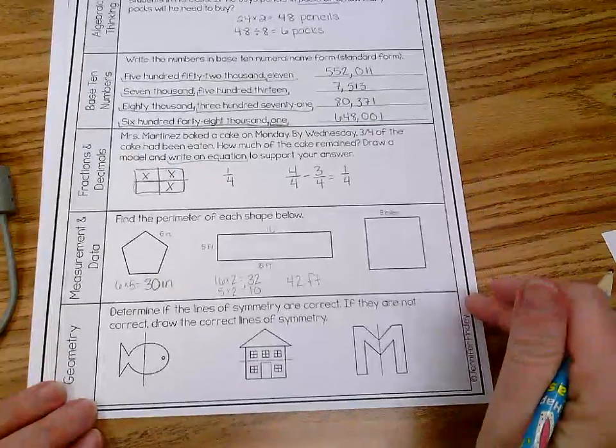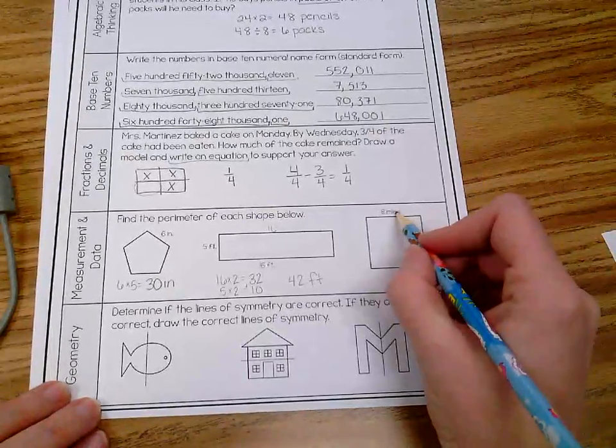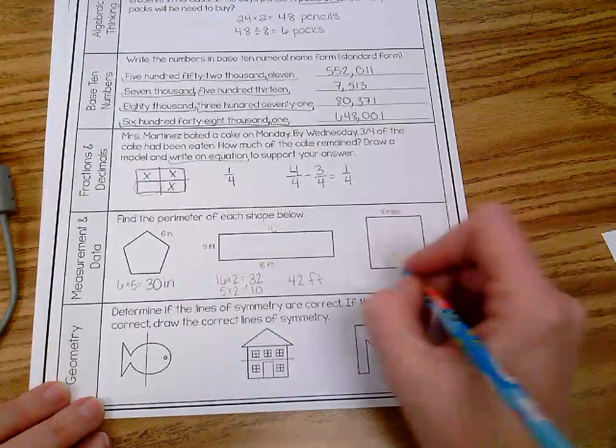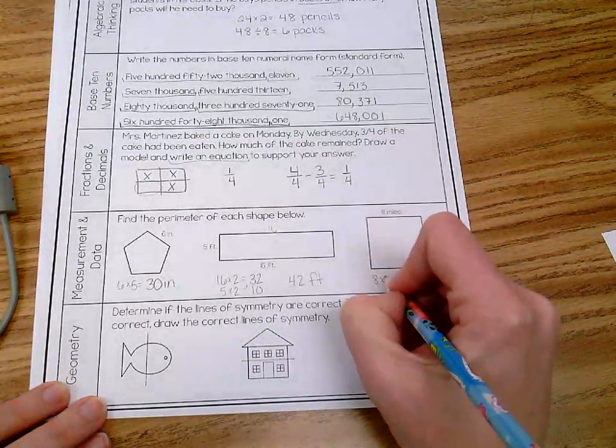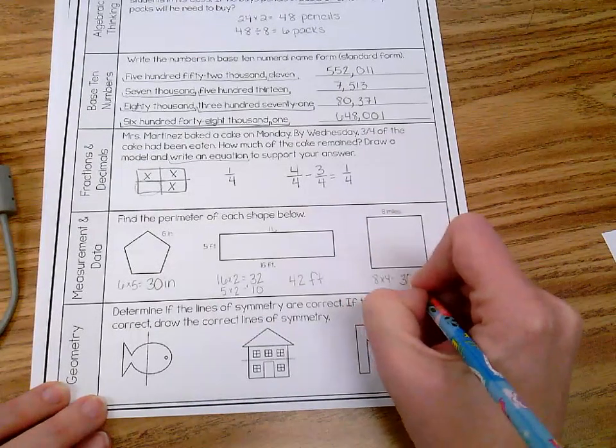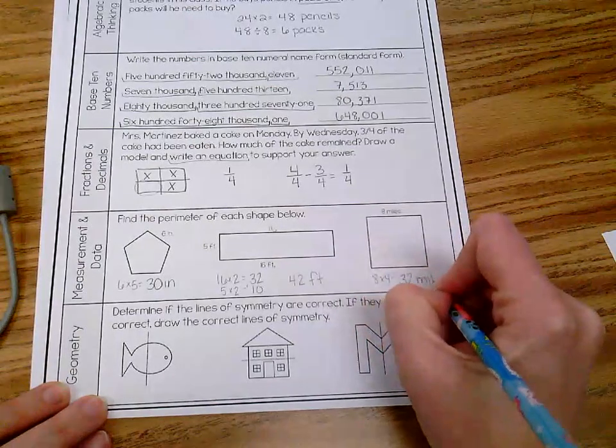And then my last shape is a square. So if this side is 8 miles, all 4 sides are 8 miles. So 8 times 4 is 32 miles.